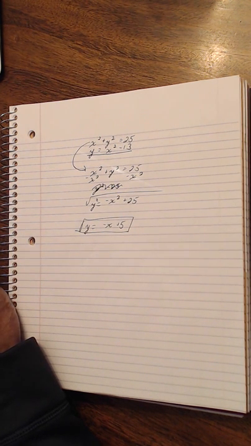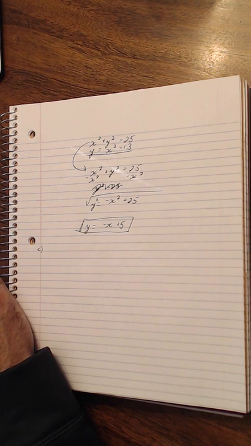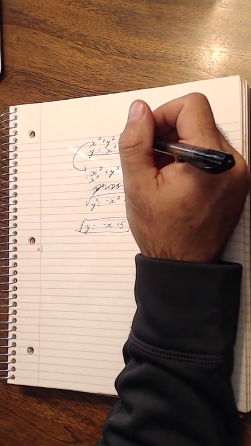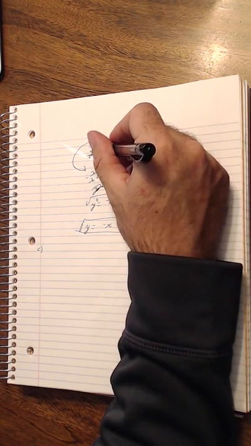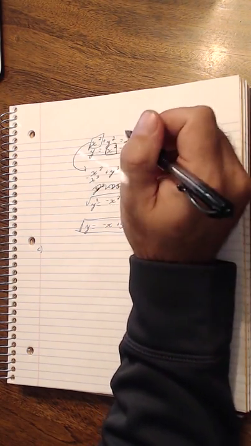Now it says find a way to combine these. This is C. It says find a way to combine these, and then find another way to combine it. The way that I'm going to combine them is I noticed both of these have x squareds.